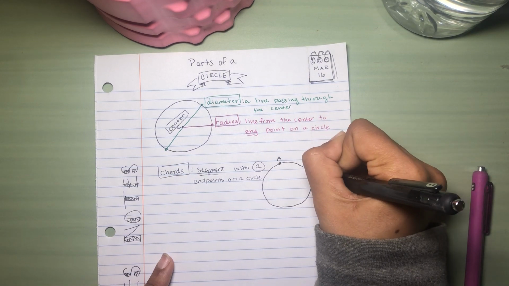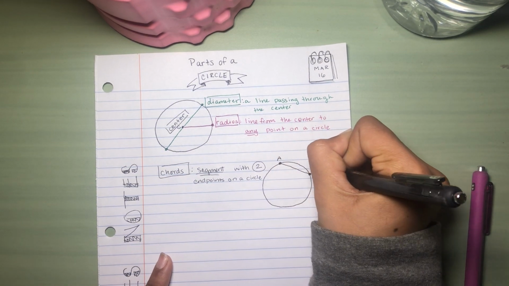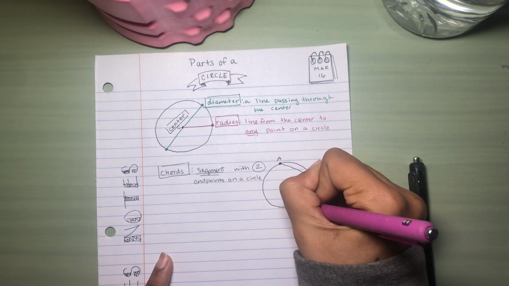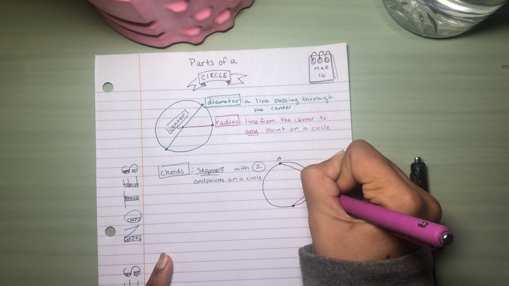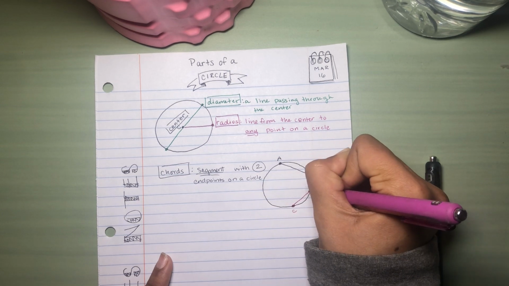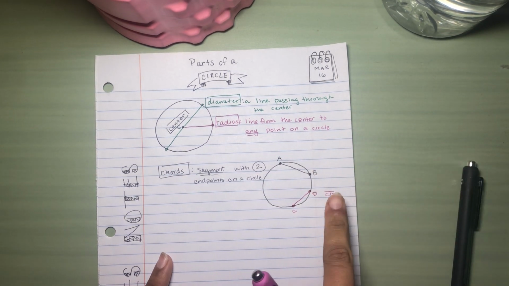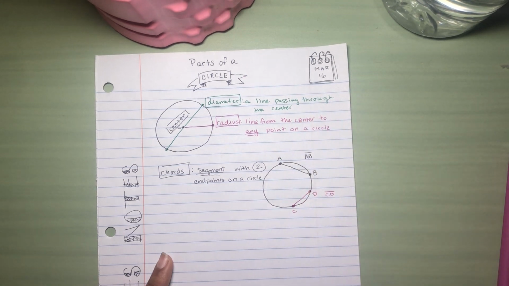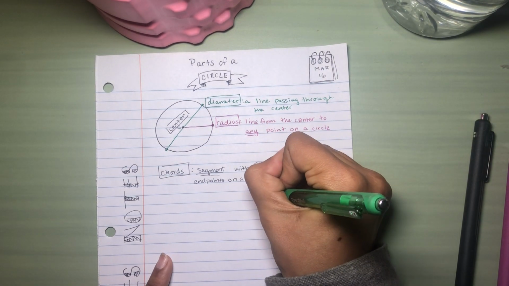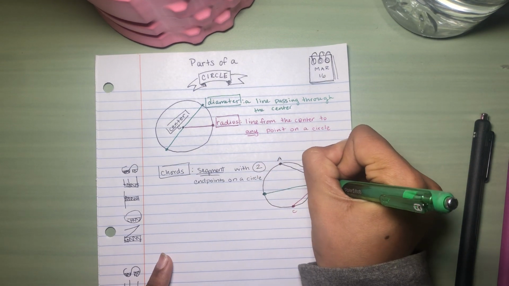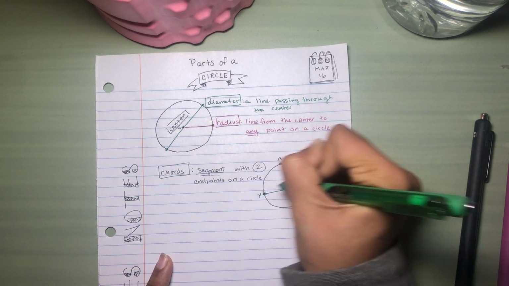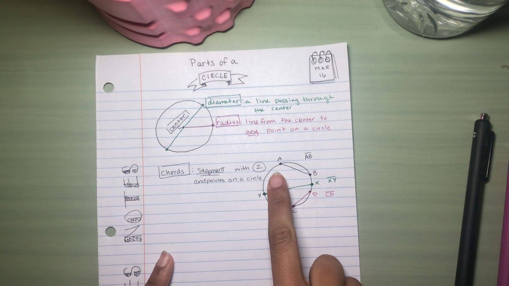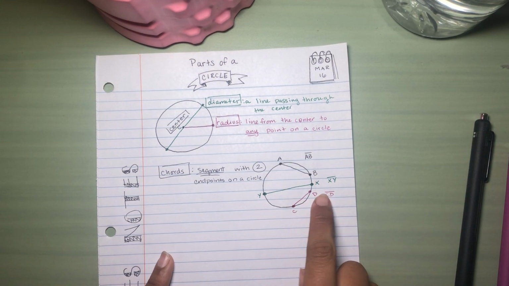So let's draw an example. From A to B. This is a chord. Let's draw another example. C to D. Chord CD has a little straight line hat. AB has this straight line hat. We can even draw one more. Call this point X, Y. This is XY. Right, so these are all chords. They're just straight lines that have endpoints on the circle.